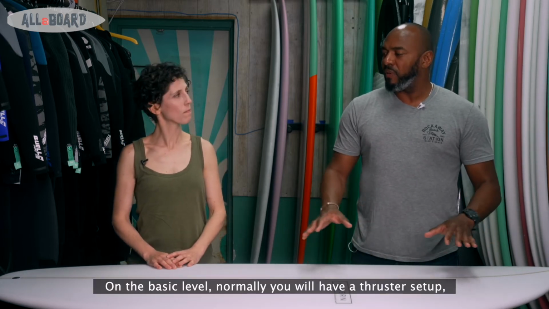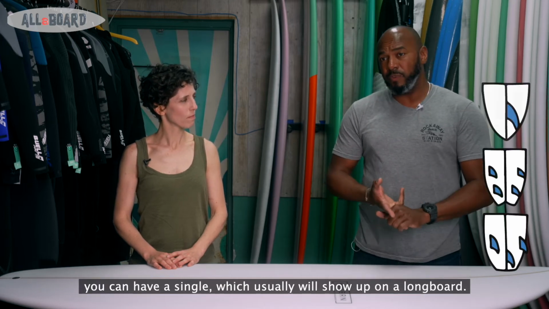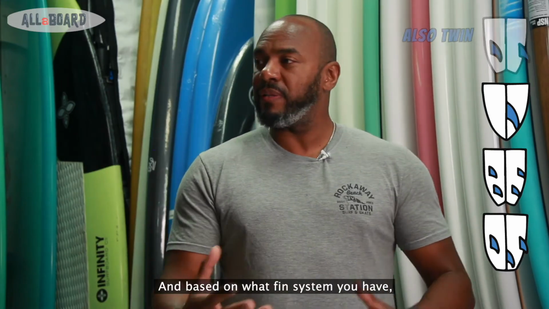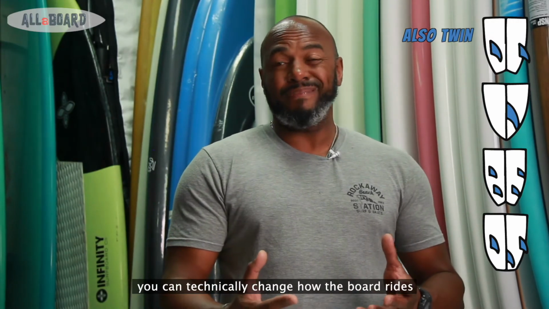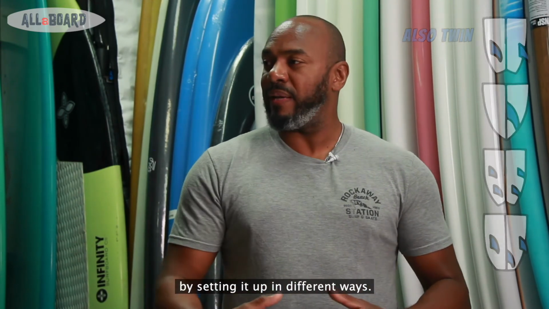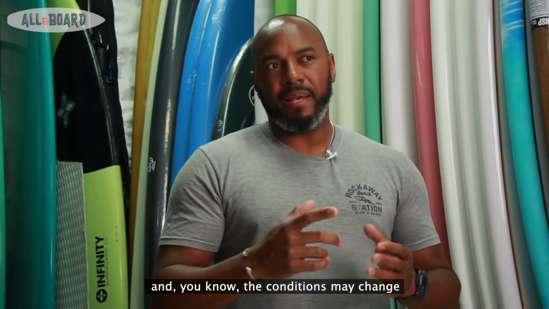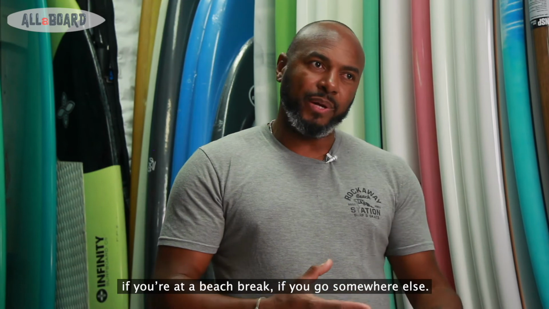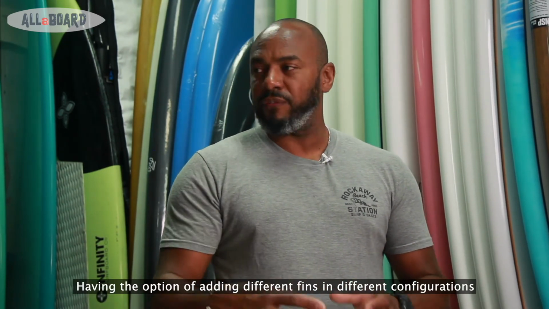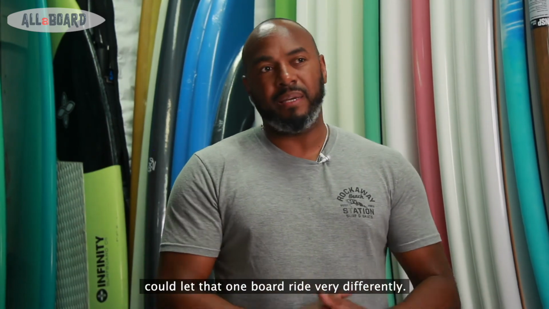On the basic level, normally you will have a thruster setup, which is 3 fins. You can have a quad, you can have a single, which usually will show up on a longboard. And based on what fin system you have, you can technically change how the board rides by setting it up in different ways. This is really great for people who maybe want one board, and the conditions may change if you're at a beach break, if you go somewhere else. Having the option of adding different fins and different configurations could let that one board ride very differently.